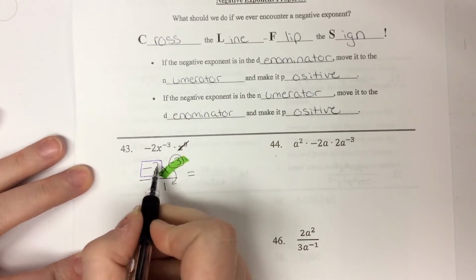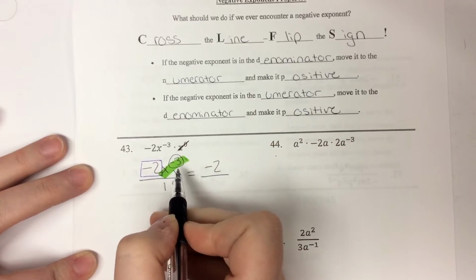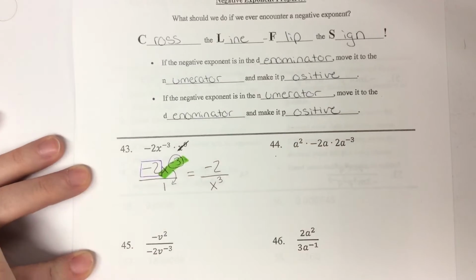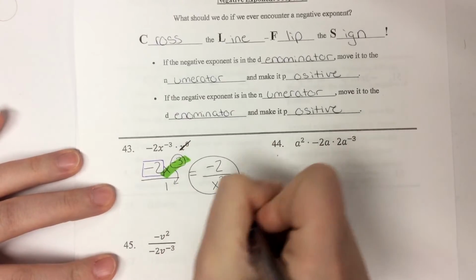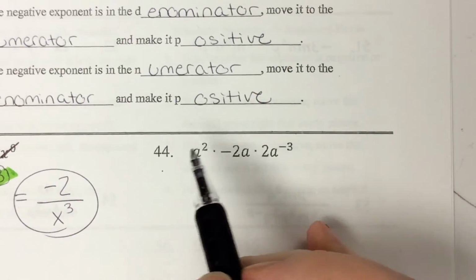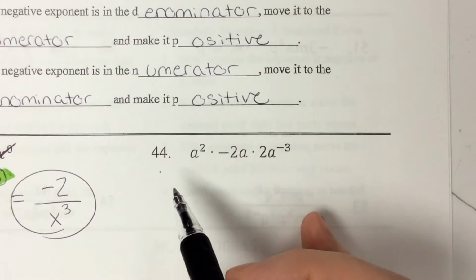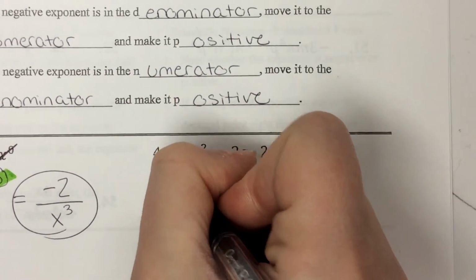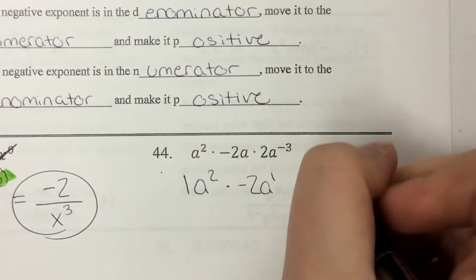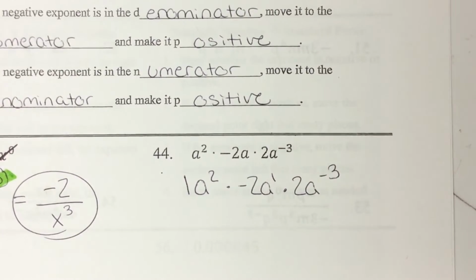So this is how this is going to work. You leave the negative 2, the coefficient's going to stay where it is. And x to the negative 3rd moves down to the bottom and becomes positive. So x to the positive 3 power. And that's it. Okay? Easy enough. So in number 44, let's rewrite all of this so that we have all 3 parts. We need a coefficient, a base, and an exponent for each term. So 1a squared times negative 2a to the 1st power times 2a to the negative 3rd power. There goes that negative exponent.